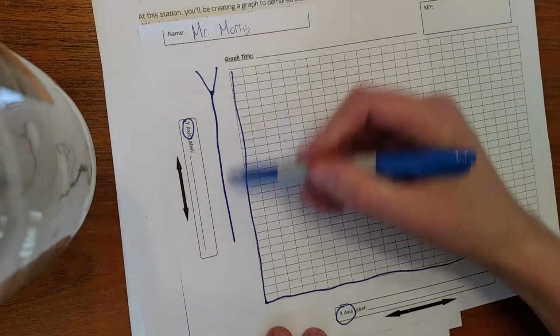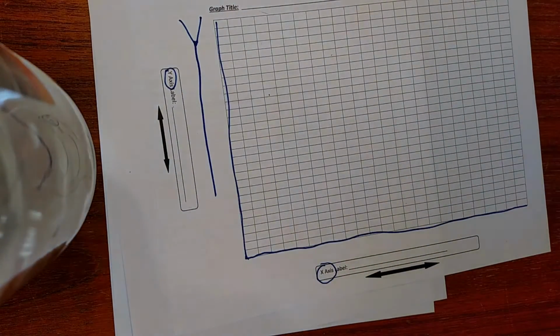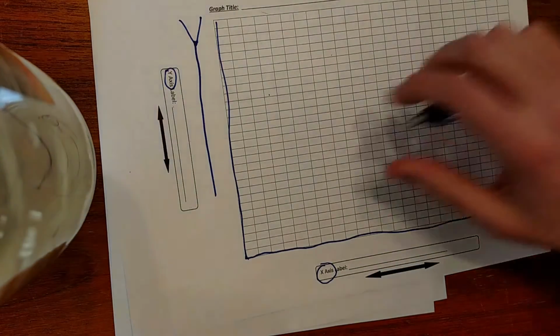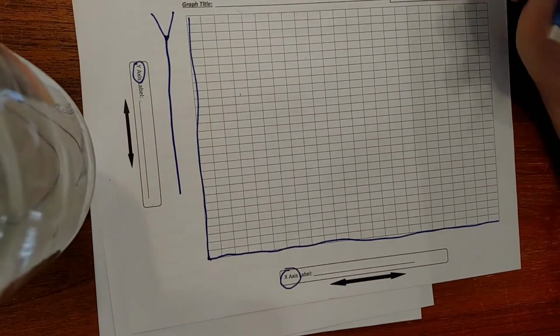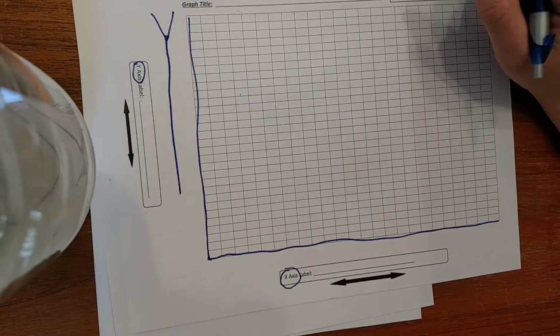And that makes a Y. So you can remember that little line shows you that it's the y-axis. All right. Now we have to label the x-axis and the y-axis here. So again, remember, you can do this exactly like I do it.